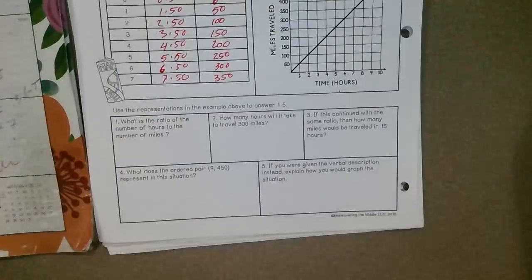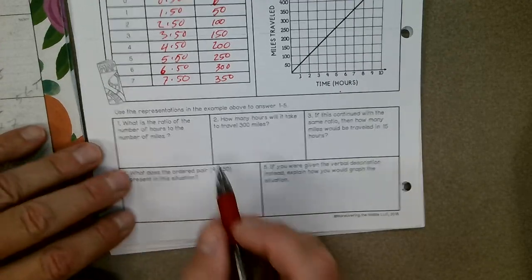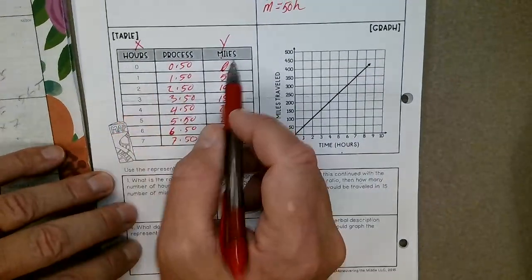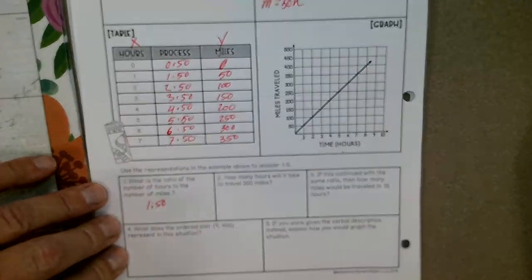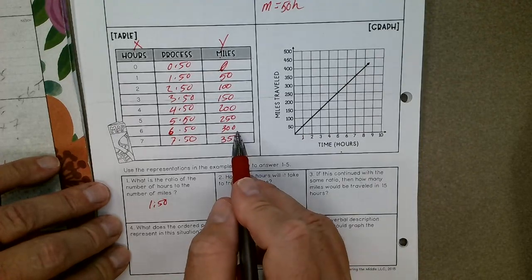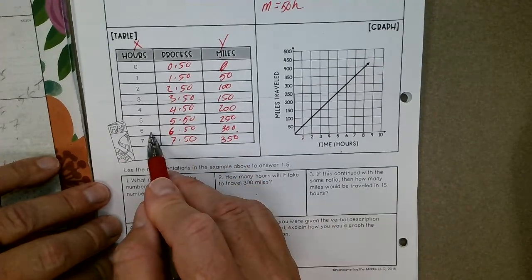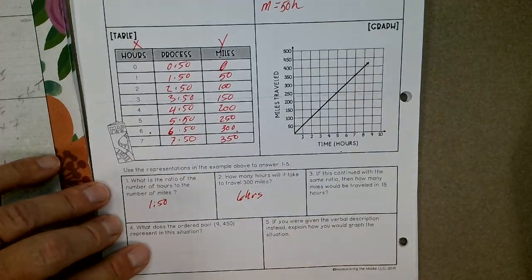Number 1, what is the ratio of the number of hours to the number of miles? Well, the number of hours to the number of miles is 1 to 50. I see that clearly right there. How many hours will it take to travel 300 miles? Since I filled it in, I can clearly see that it's 6 hours.